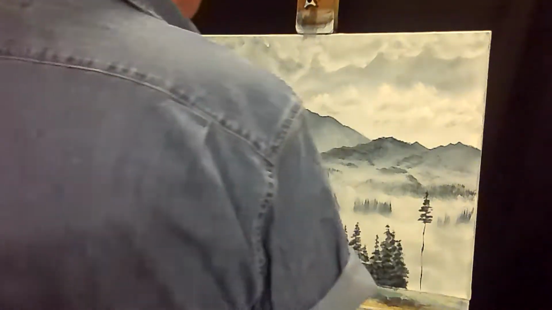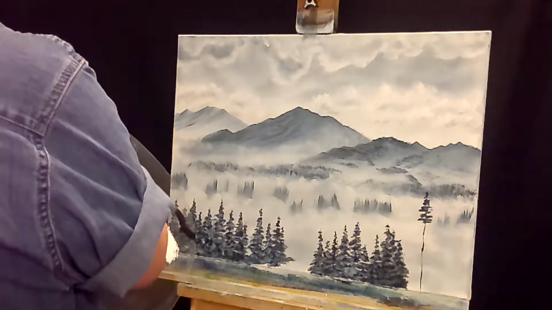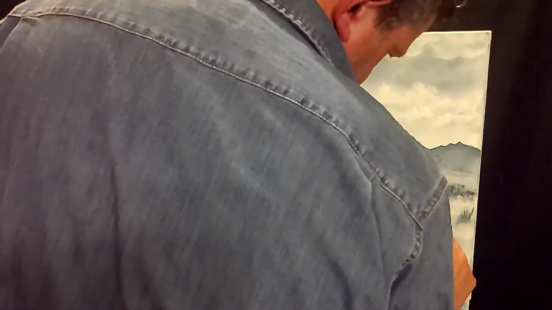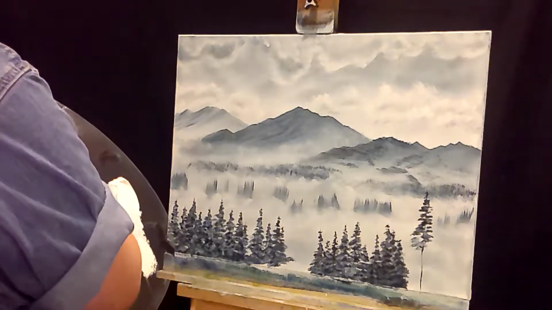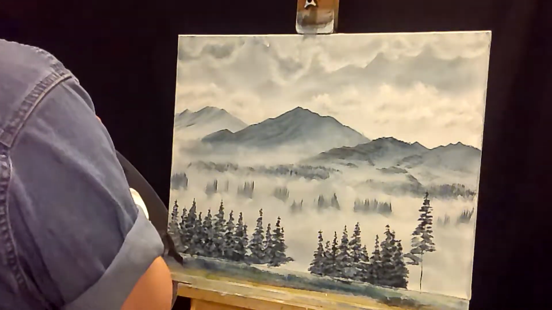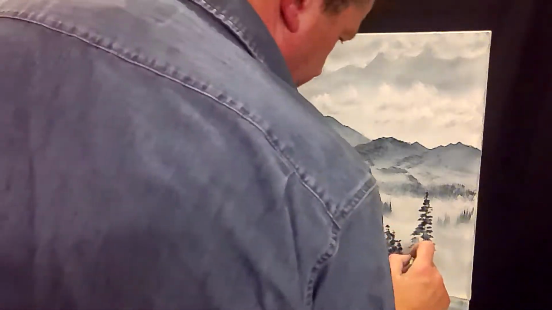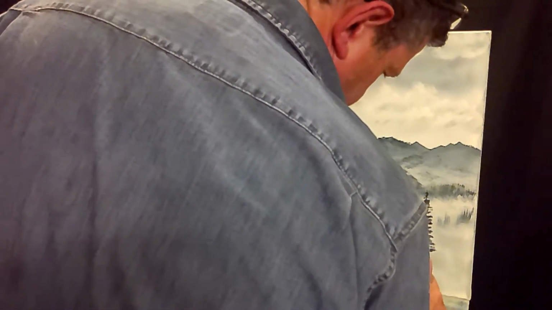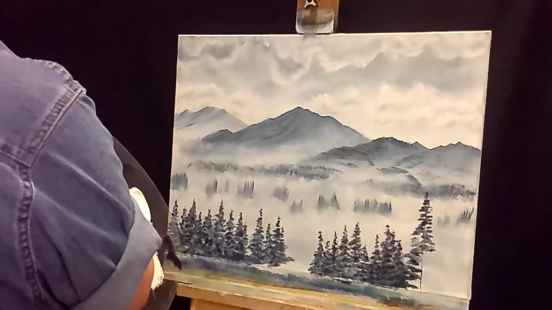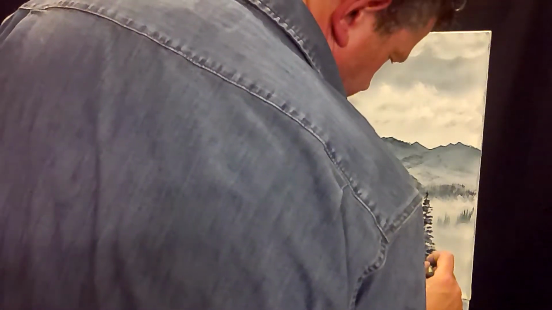And talking about the laws of values and distance, what does that tell us? That tells us that these branches will be a little bit more defined. They will have a little bit more detail. And they'll be just a little bit lighter in value, or a little bit darker in value, sorry.